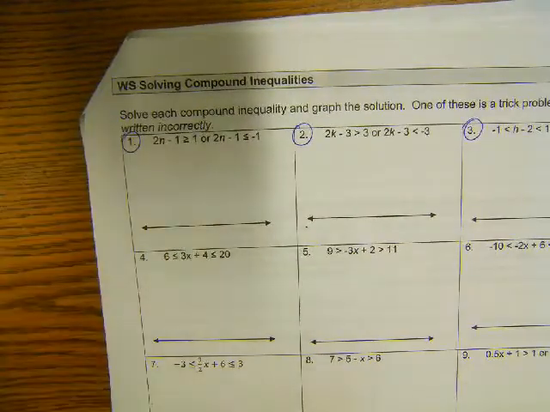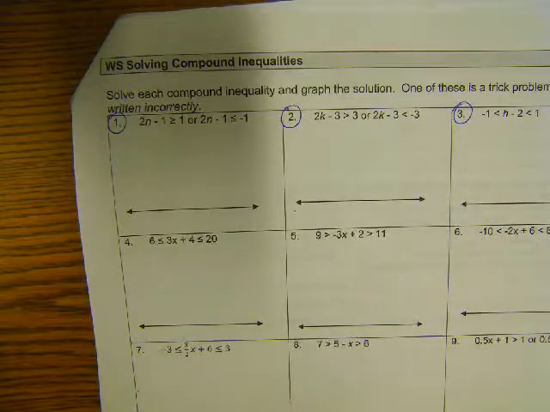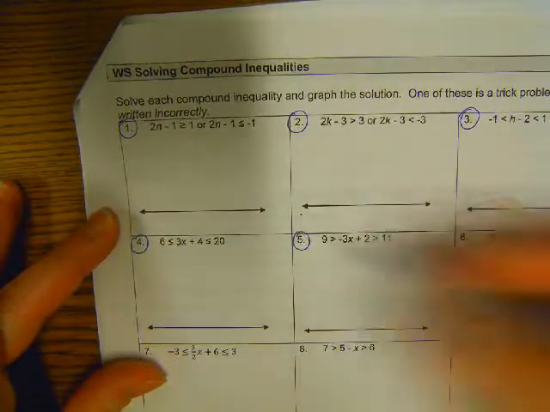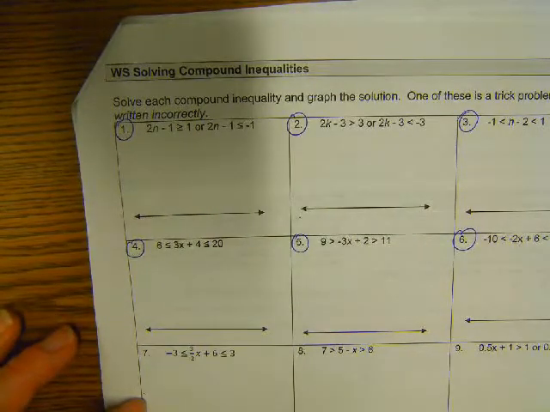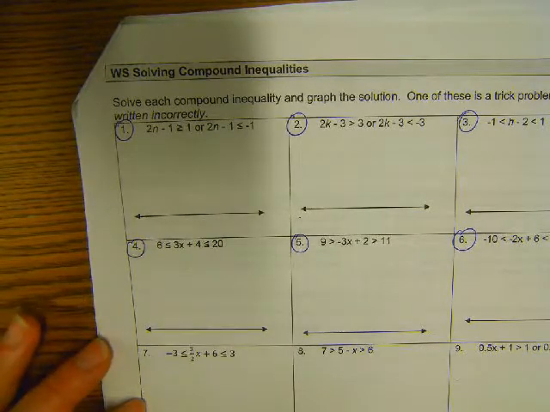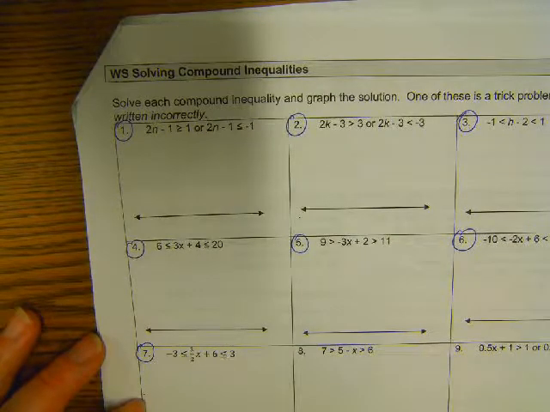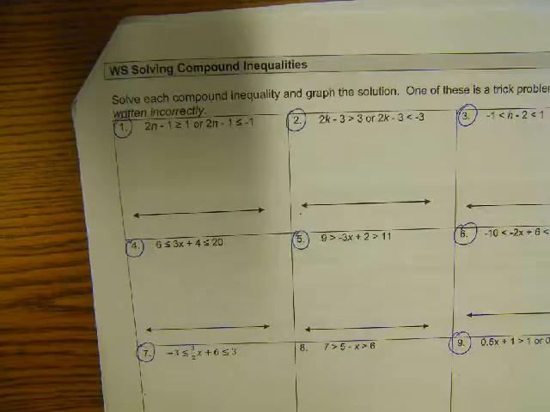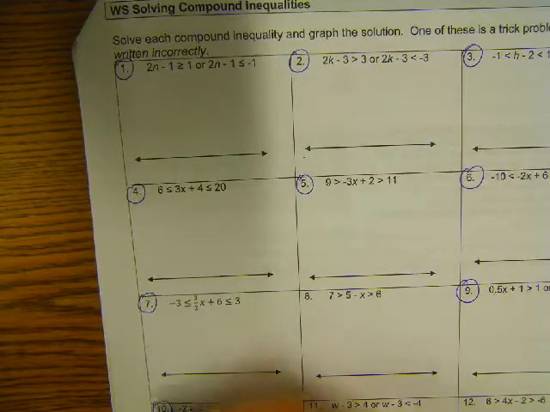You're going to do that top row, 1, 2, and 3. Four, 5, and 6. Seven, 9, and 10.